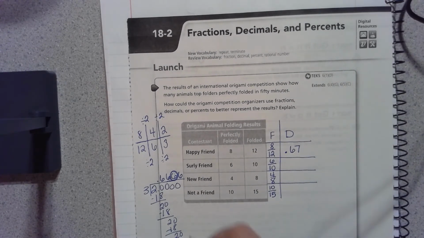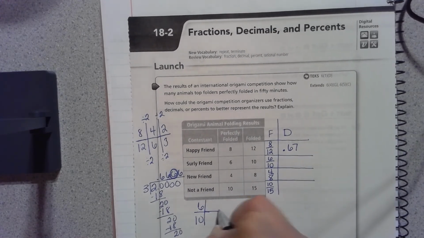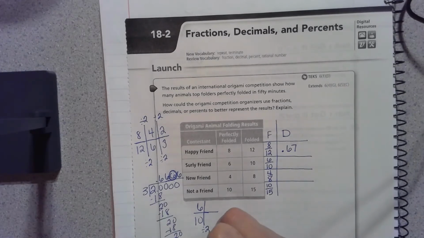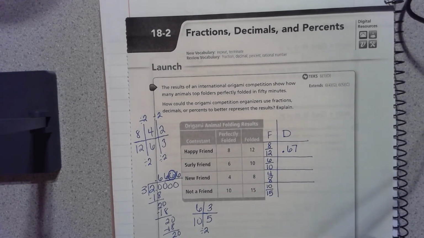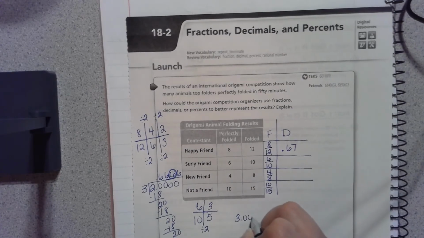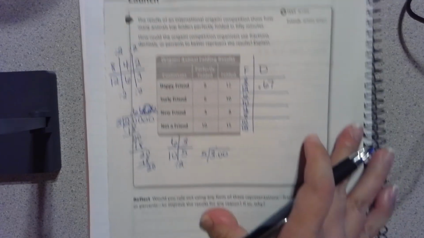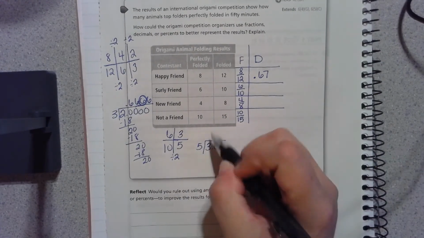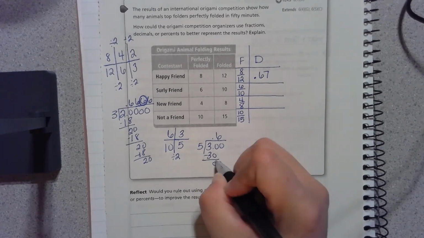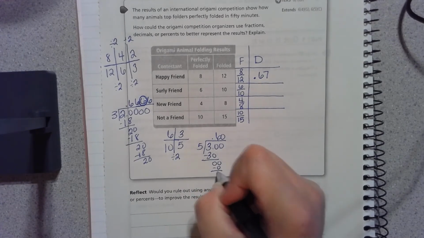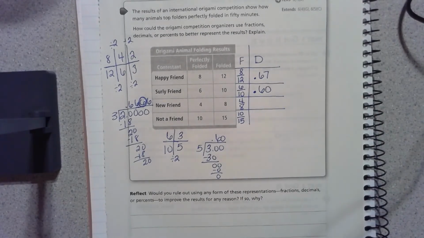Now let's look at the surly friend. We have 6/10. Remember, if you can reduce, go ahead and reduce or simplify. And that's going to bring us down to 3/5. So I'm going to divide it out. 5 goes into 30 6 times. 5 goes into 0 0 times. So for the surly friend, it's going to be 0.60.